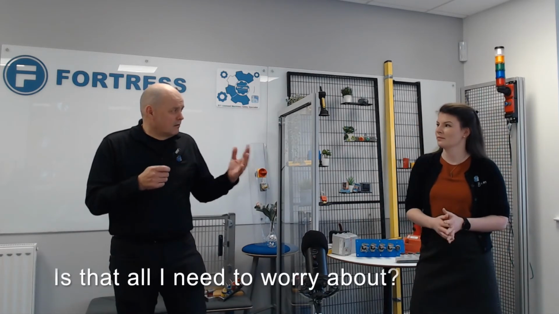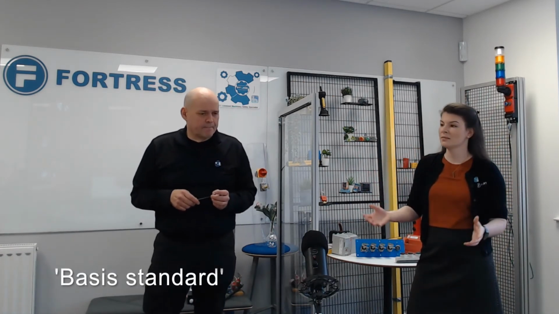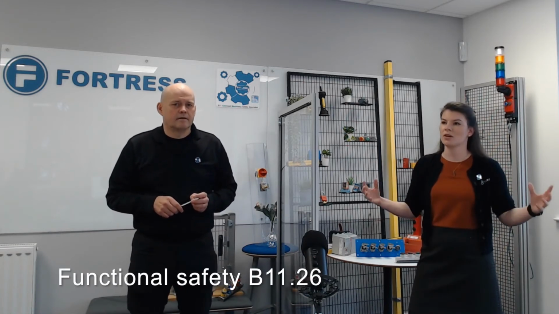So if I get the B11 standards, that's all I need? The main standards? So there's B11.0, which is that main one. That's called a basis standard. And then there's a few Type B standards, as they're called. So that's going to cover things like risk reduction measures in B11.19, functional safety in B11.26. So those are the kind of broad topics. And then the key thing to consider is looking then for Type C standards.